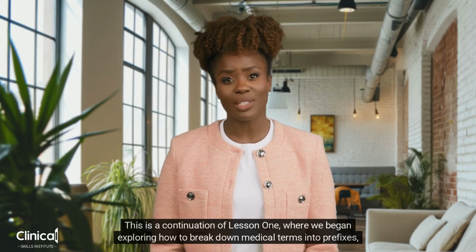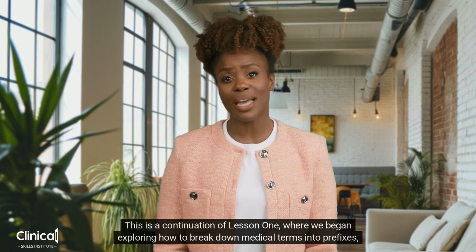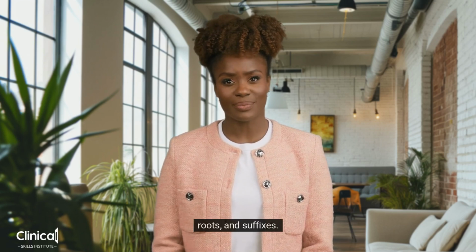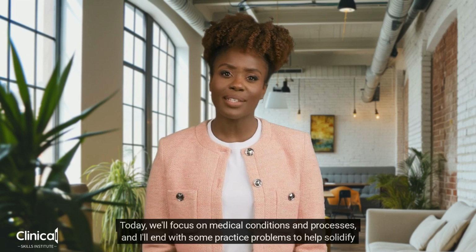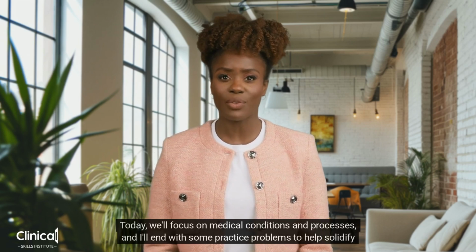This is a continuation of Lesson 1, where we began exploring how to break down medical terms into prefixes, roots, and suffixes. Today, we'll focus on medical conditions and processes, and I'll end with some practice problems to help solidify your understanding.